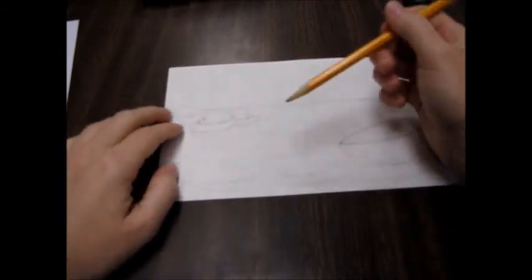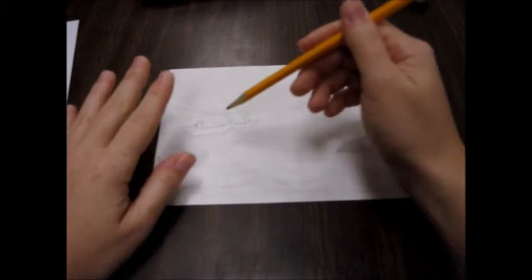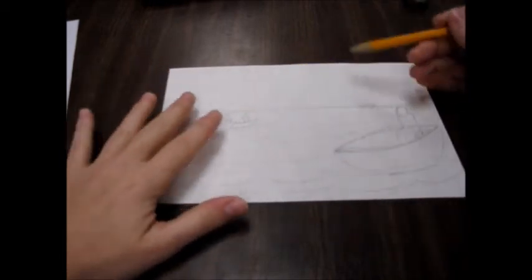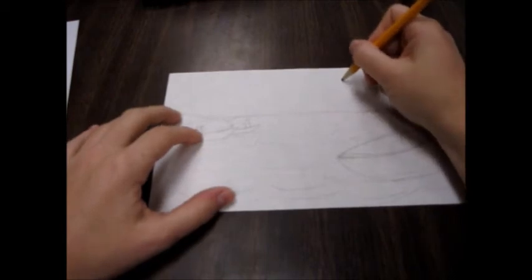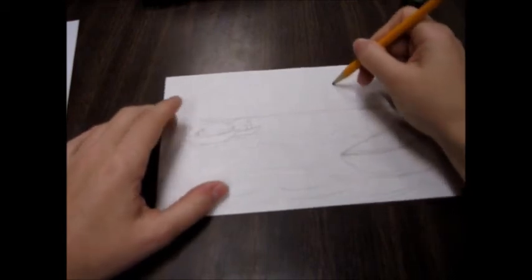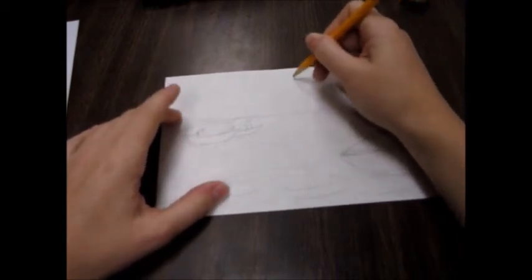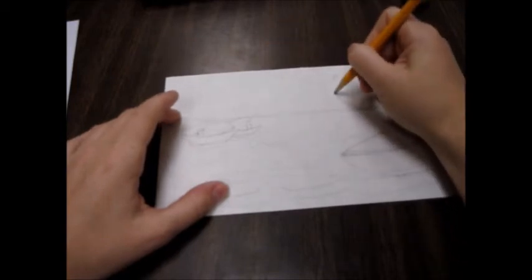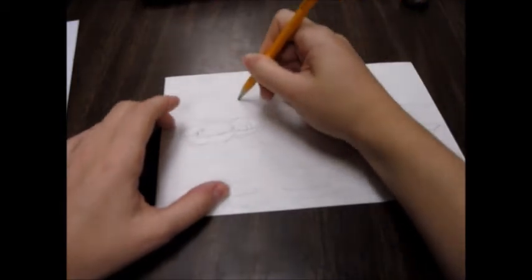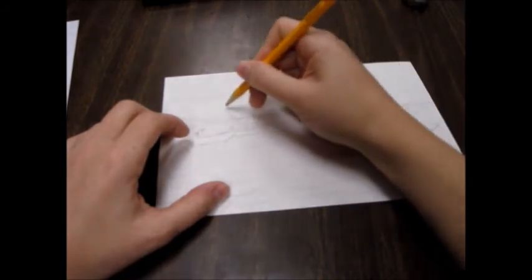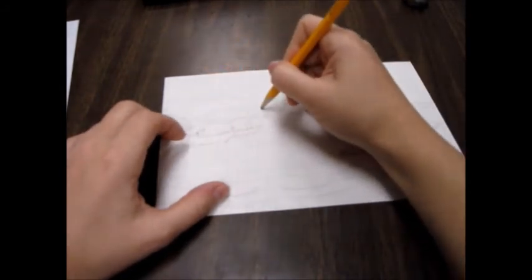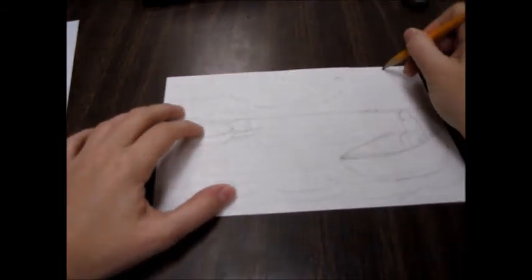So what's going on? The foreground's close to us. The middle ground is in the middle, and that's where stuff's going on. And the background's just setting the scene, showing us where we are, what kind of day it is. Say it's a sunny-ish day with some rolly kind of clouds. Okay, so that's the background.